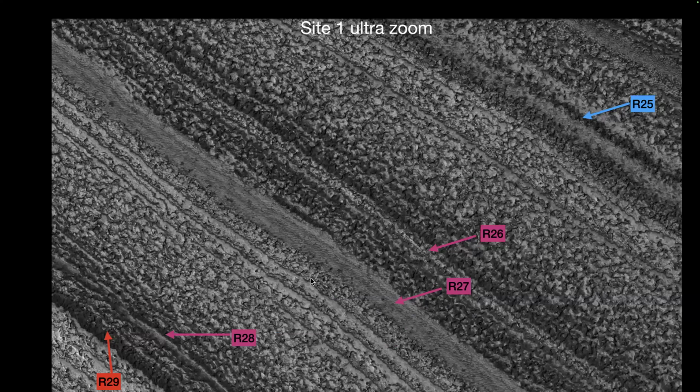And then you can zoom in some more and see it in a little bit more detail. I hope the resolution is coming through. They look really crisp on my screen. So R27 seems to be this band of material.